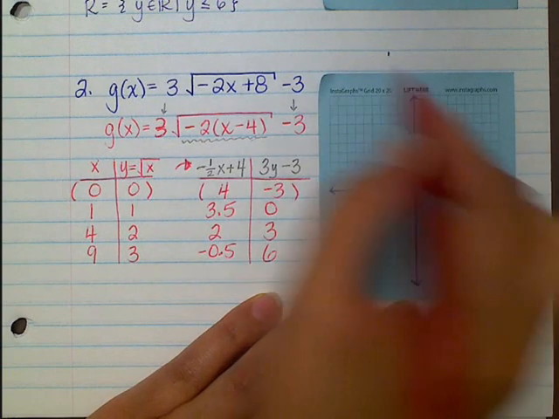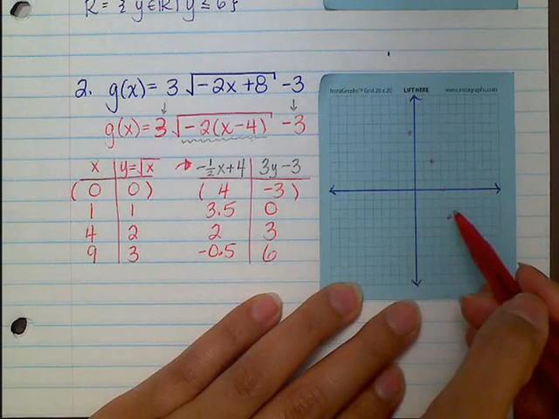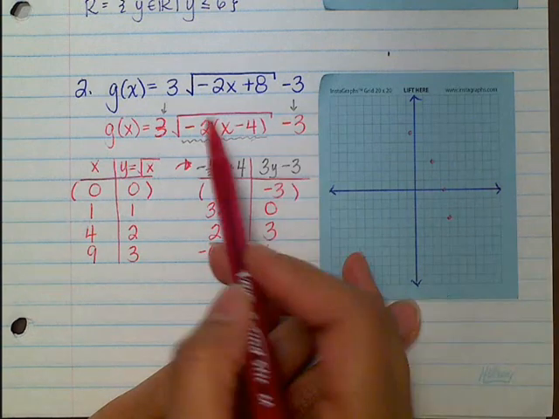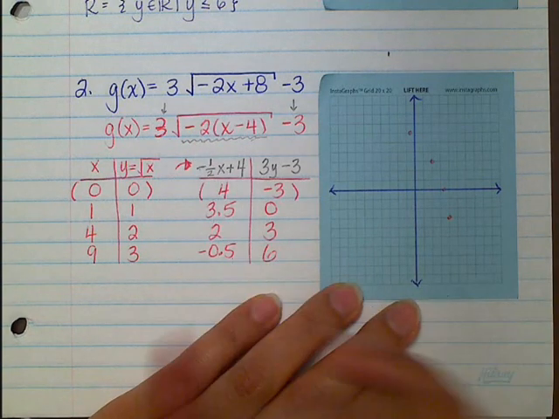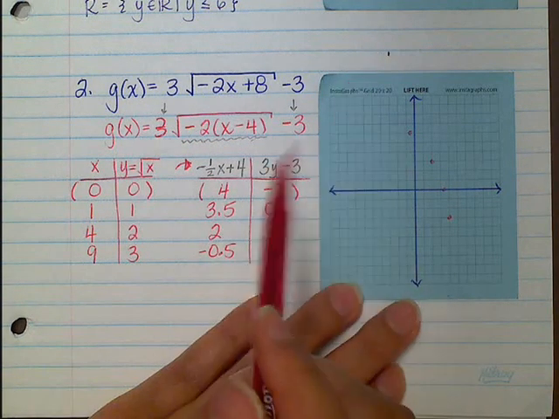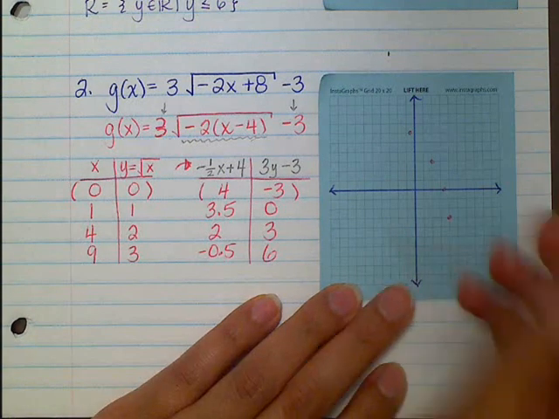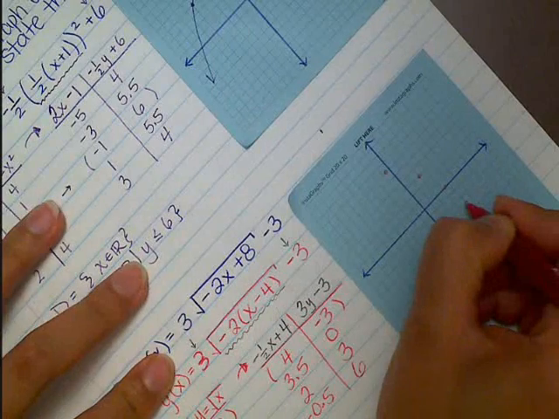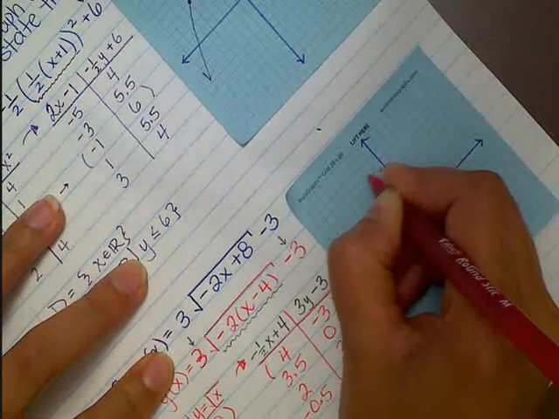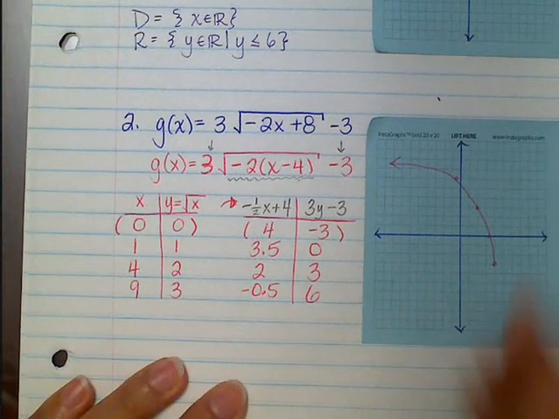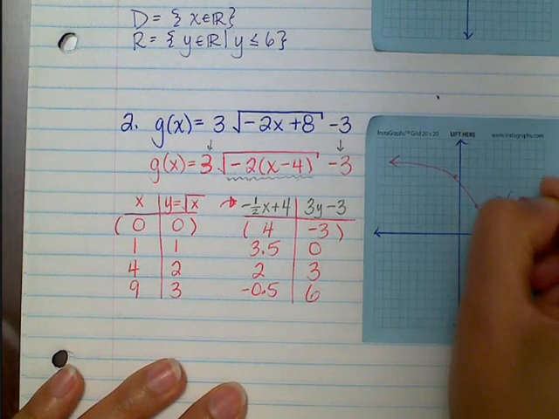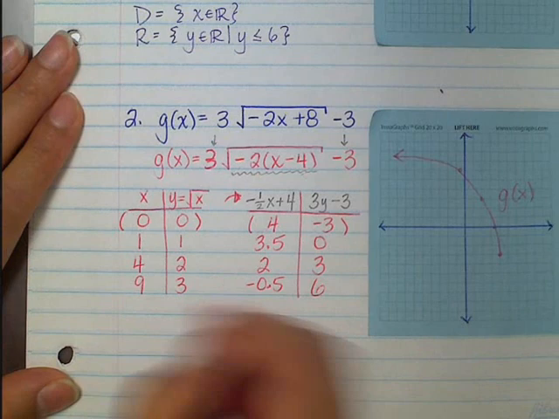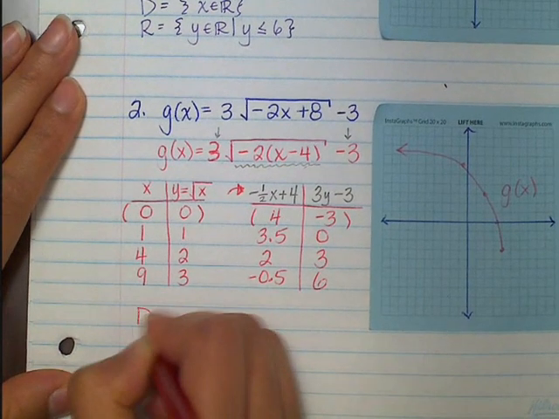Okay? Also, remember that your initial point is at 4 and negative 3. The graph is going to move up and to the left, and it makes sense that it's moving up and to the left because the graph has been reflected. So instead of moving up and to the right, it's going to move up and to the left because it's been horizontally reflected. So it'll look like that. Okay, so this is the graph of g of x.